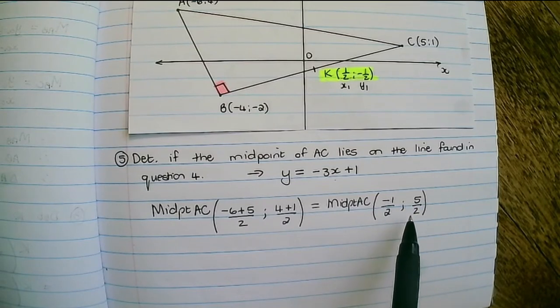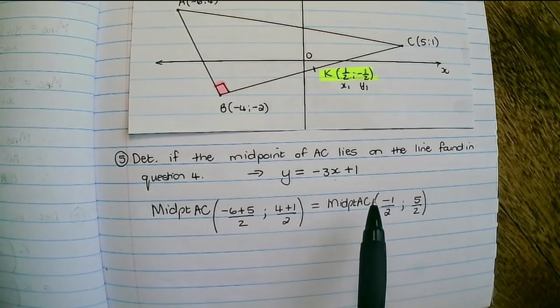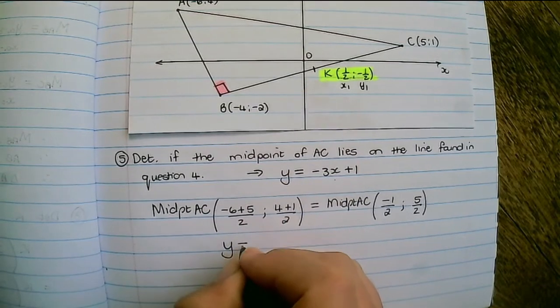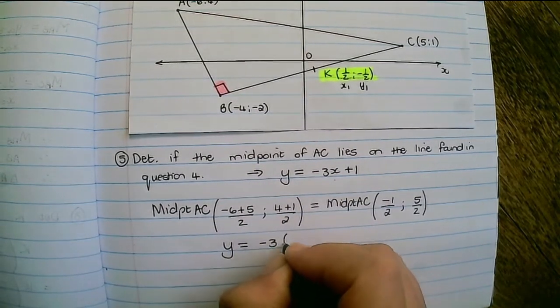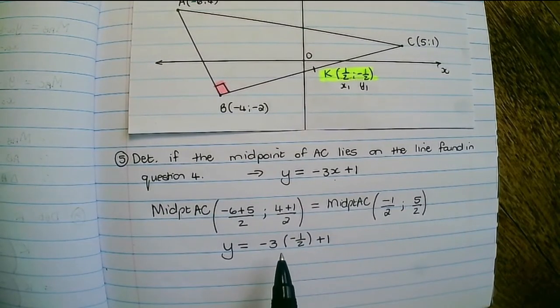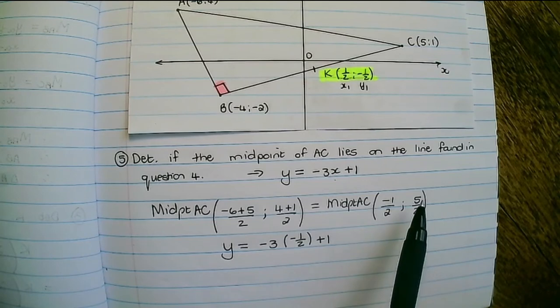And now to determine whether or not this midpoint lies on the line that we found in the previous question, we need to simply substitute the x value in. So if I substitute the x value in, and if I simplify this expression, then it will be equal to 5/2 or 2.5 if it lies on this line.